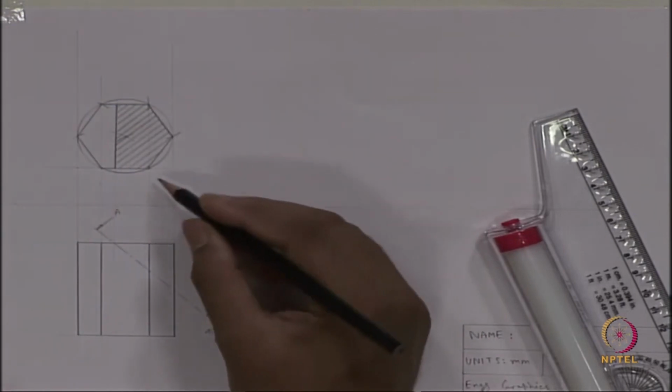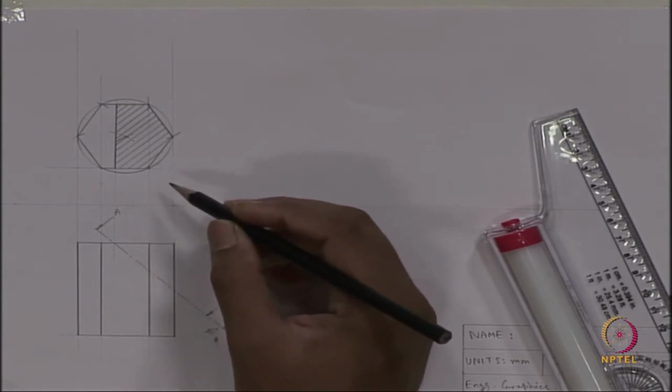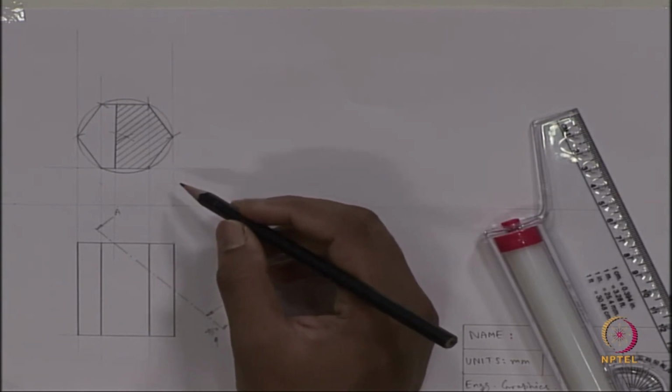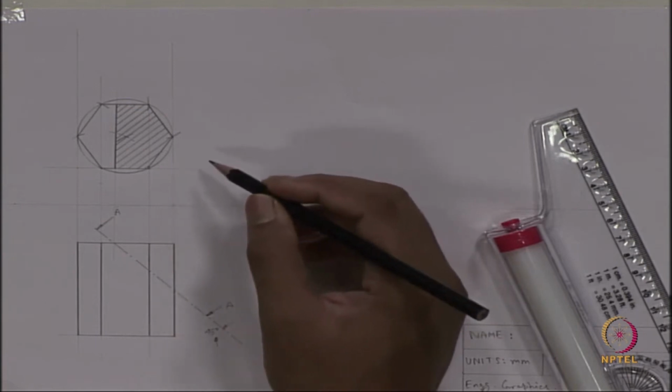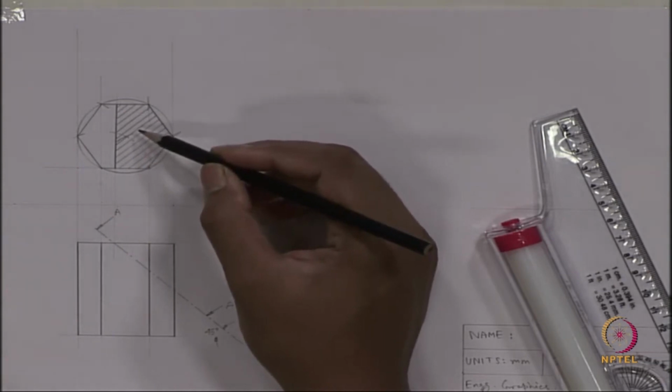Before going to the auxiliary view, we have to understand certain things, like what we will be seeing in the auxiliary view. The auxiliary view we have to draw for the true shape of section. This is the section, but this is an inclined one.